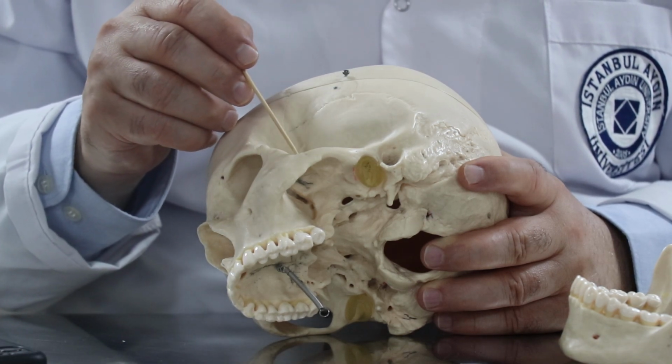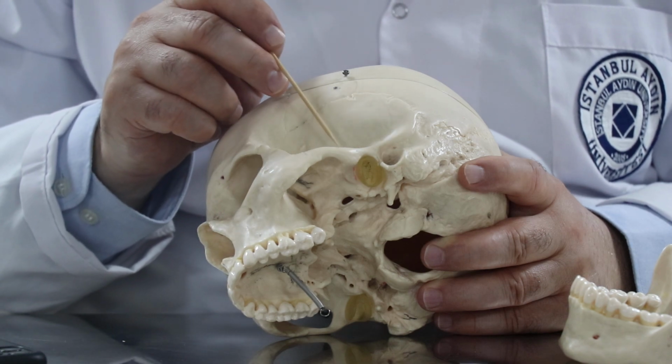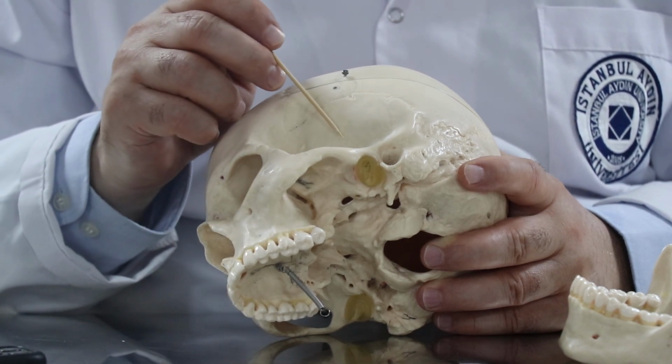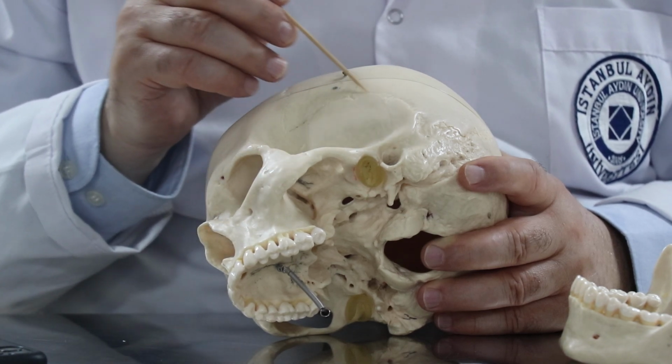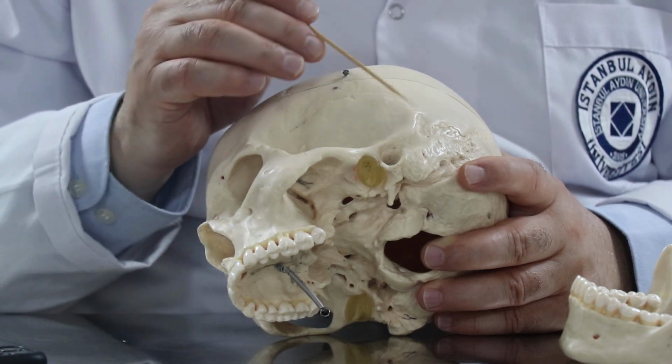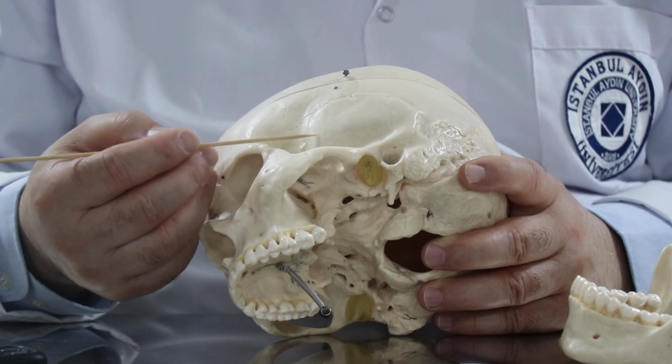The inferior boundary is this area here. It's the zygomatic arch, basically. The medial border of the zygomatic arch forms the inferior boundary. So this whole area is the temporal fossa. So what do we have in the temporal fossa?